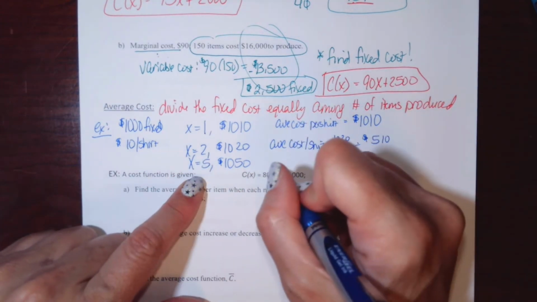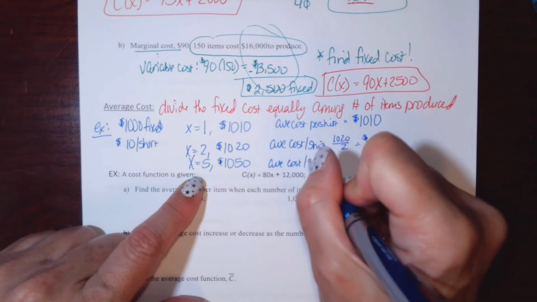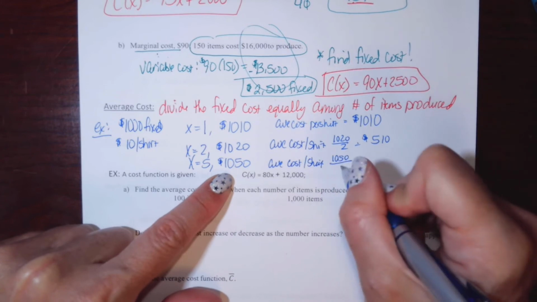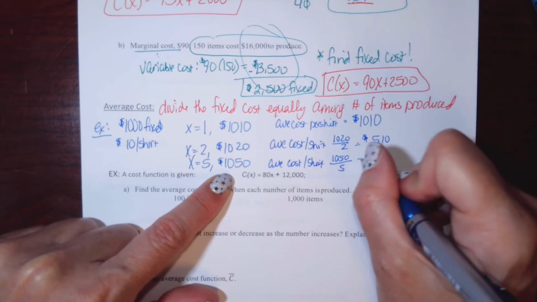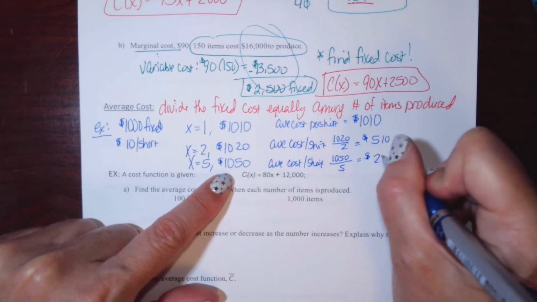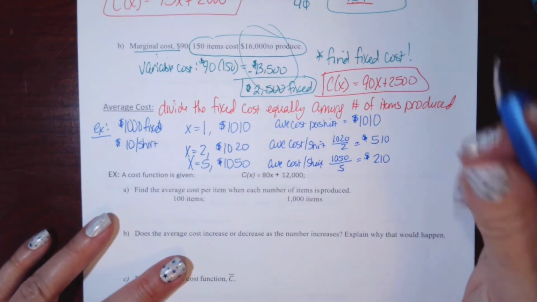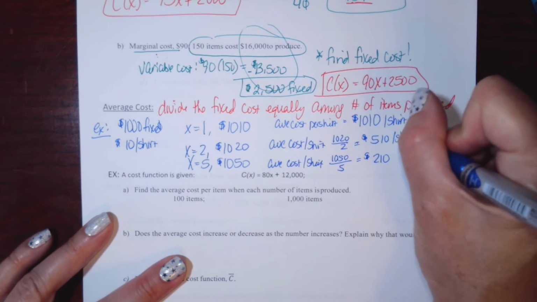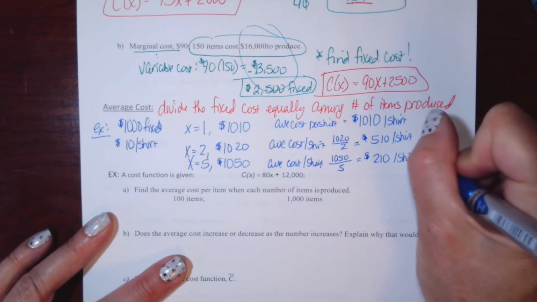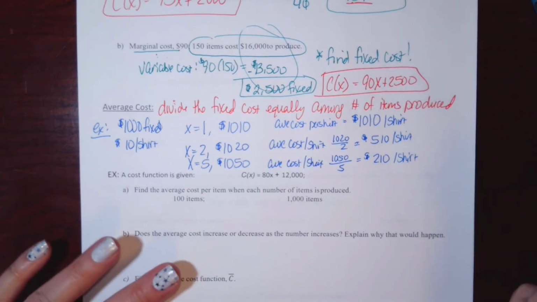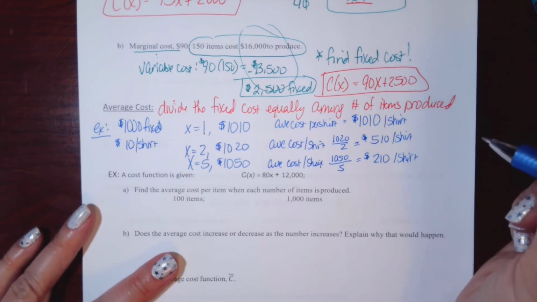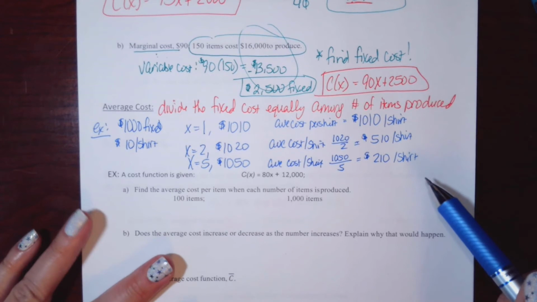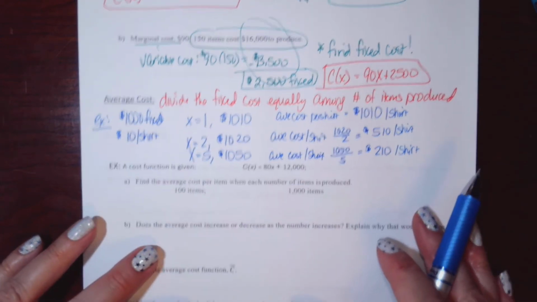If I produce 5, my average cost per shirt, that $1,050, now I'm dividing out that fixed cost among 5 shirts, and it goes down to $210 per shirt. So the more items I make, the more I divide out the weight of the fixed cost so that it gets shared amongst more items and it goes down as far as cost per item.